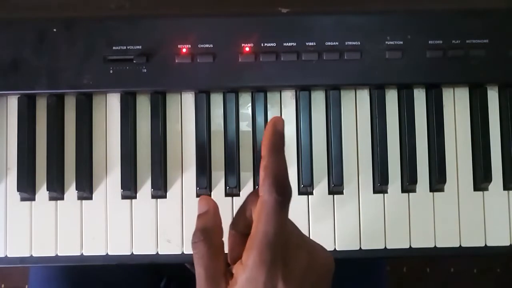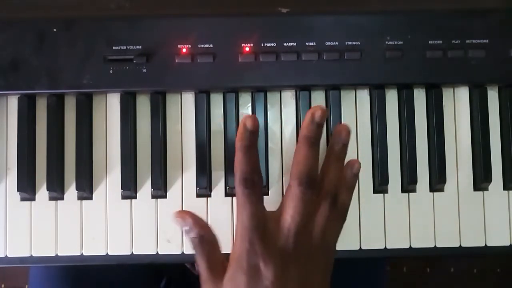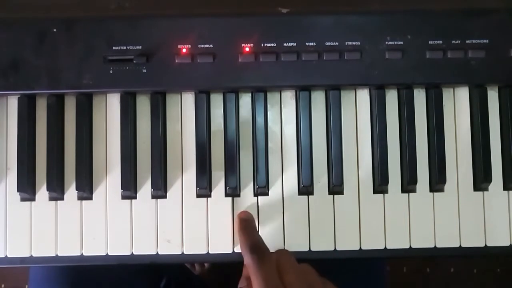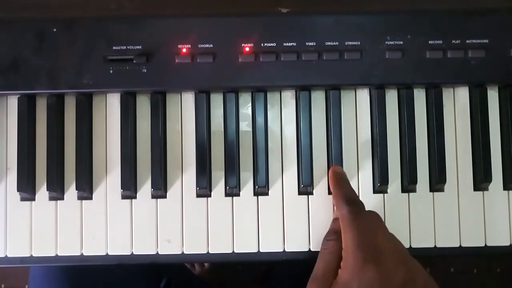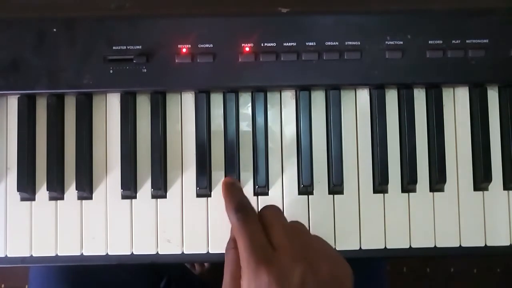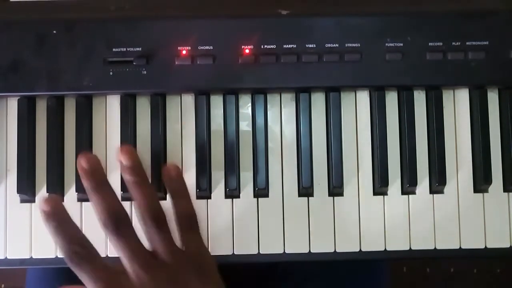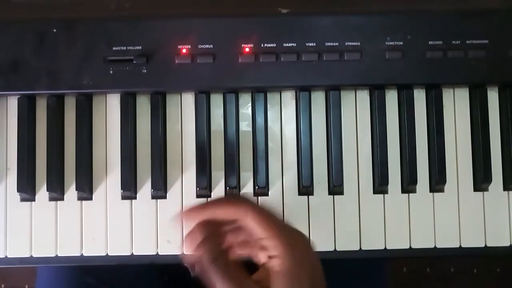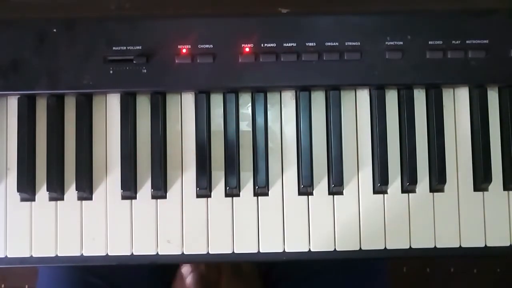Do it very slow. Don't do it as fast as me. Okay, go to the E. That way you are mastering the position of all the notes and all the scales, and this knowledge will be very helpful when you start to play songs on this scale.